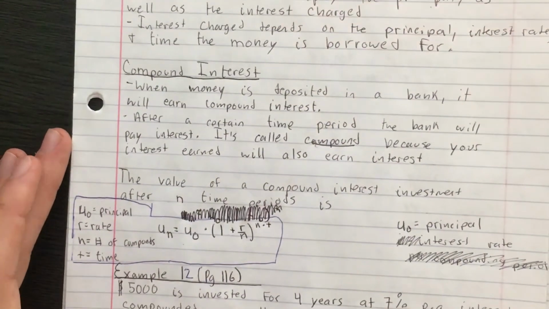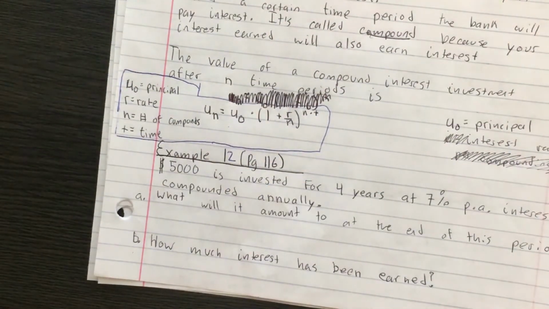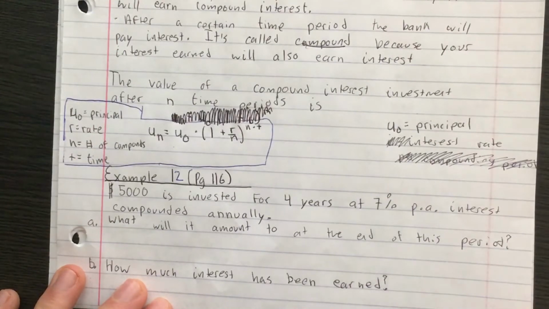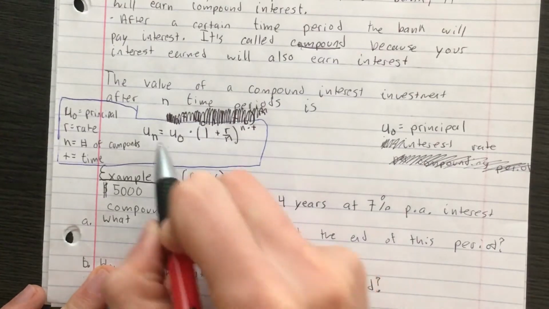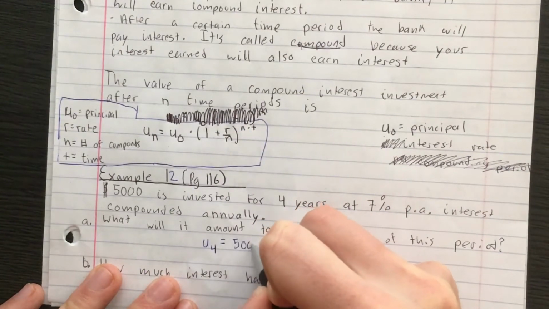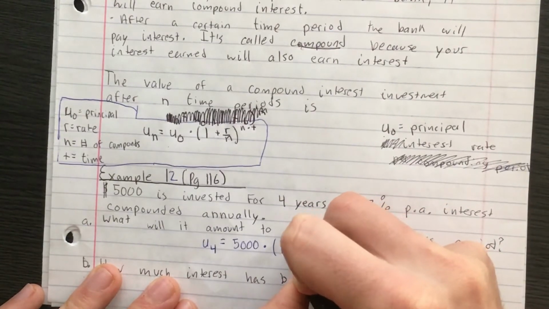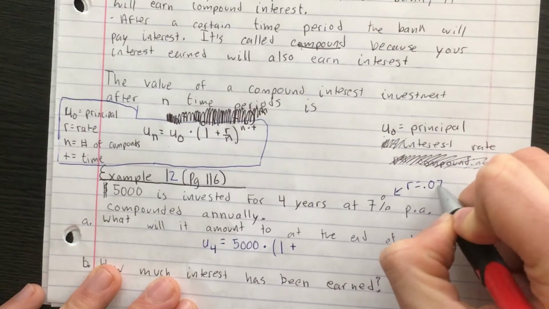We're going to look at some examples today of compound interest, as well as a little bit of inflation. The first example: we're investing $5,000 for 4 years at a 7% interest rate, compounded annually. We want to know, if we invest that money, what is it going to be at the end of this period after 4 years? So we're wanting to find U sub 4. This is 5,000, and we're going to multiply this by the growth factor, 1 plus r, the interest rate. If this is 7%, we need to remember that r is 0.07.